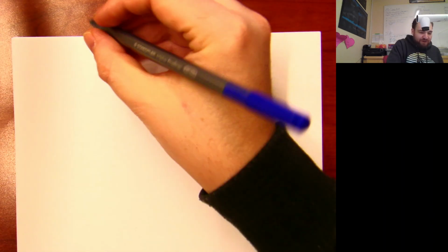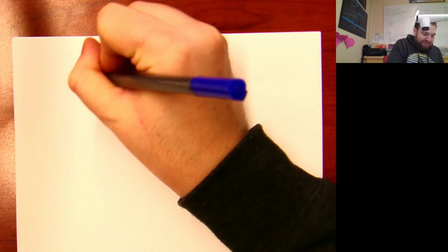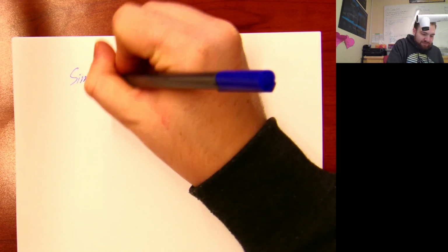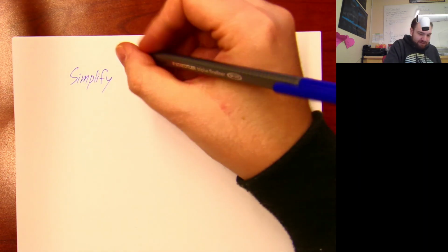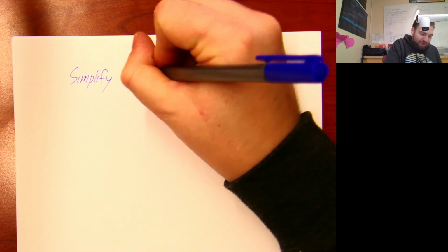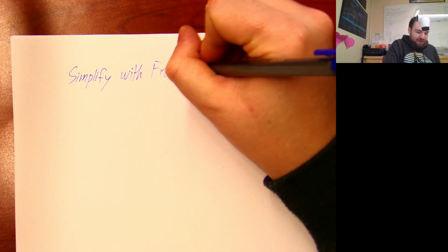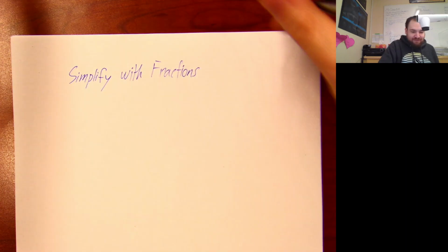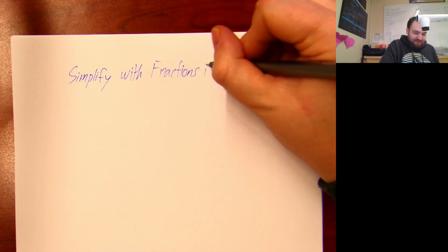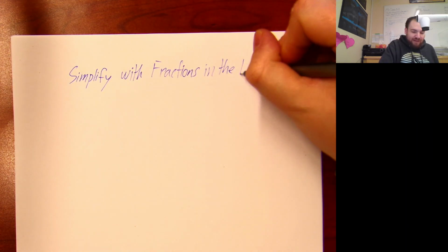Boom. The first thing we're going to do is see what happens when we simplify with everyone's favorite F word, fractions, in the exponent.